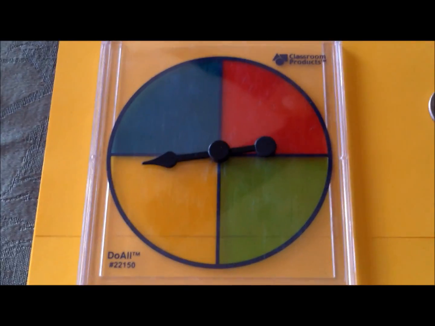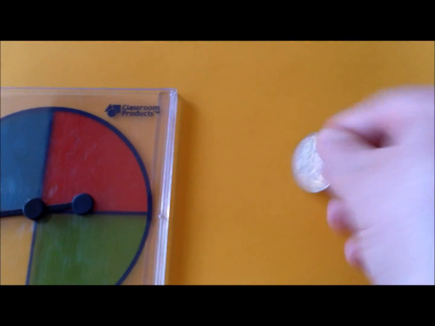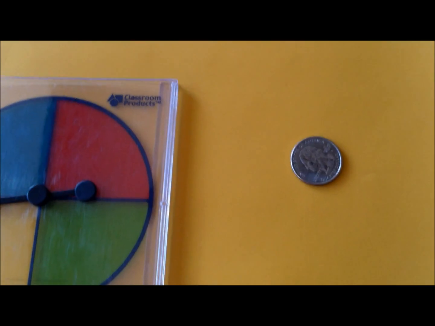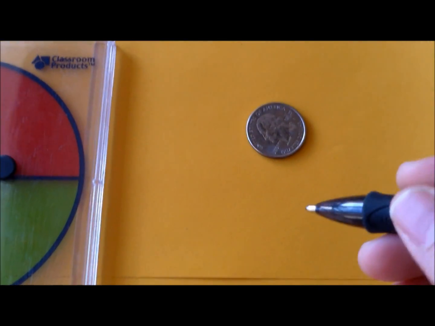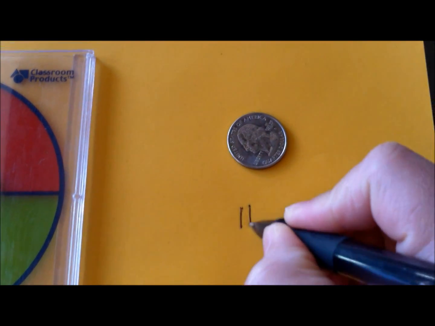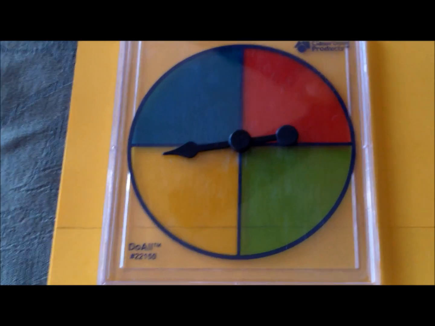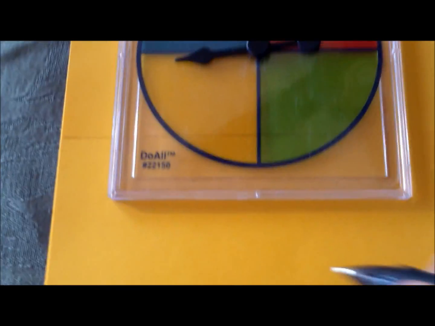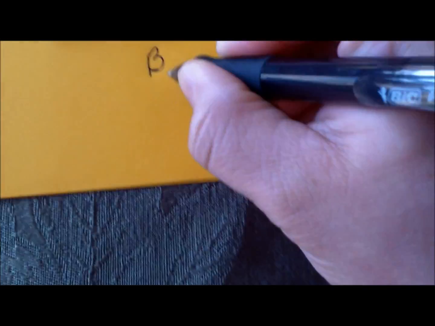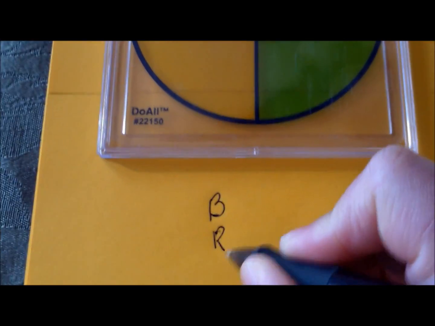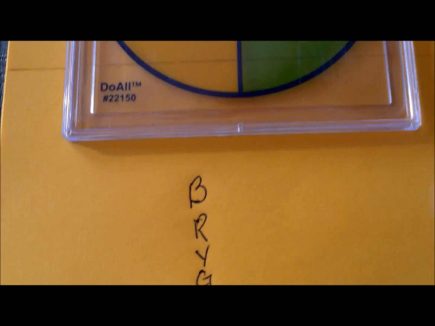Notice that the spinner actually has 4 sections and the coin has heads and it has tails. So to make a list, we would list all the sections of each item. So the coin has heads and tails, and the spinner has 4 different colors. So we would go ahead and make the list of what we have. We have blue, red, yellow, and green.